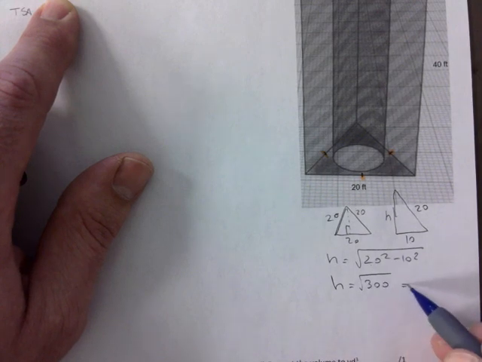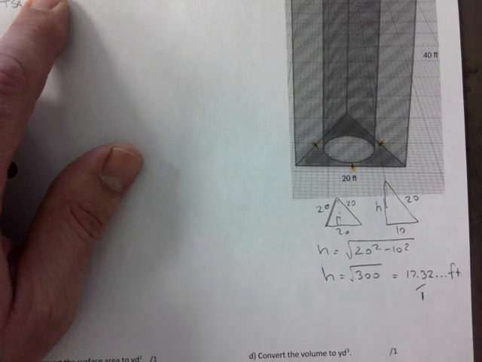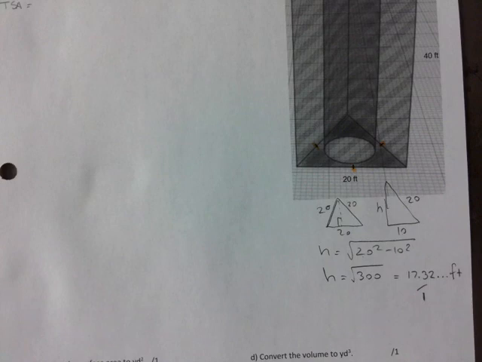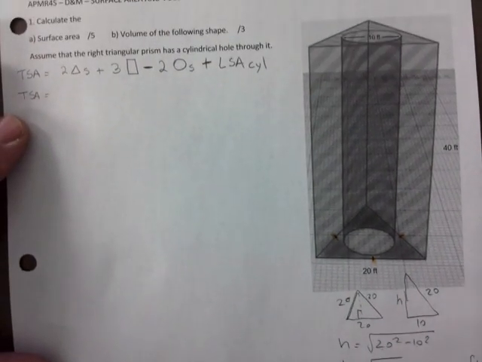If you actually calculated that, that would be 17.32, and that keeps going, feet. I would give you a mark for calculating the height of one of those faces correctly. 17.32. So let's go back up now that we've taken care of that.